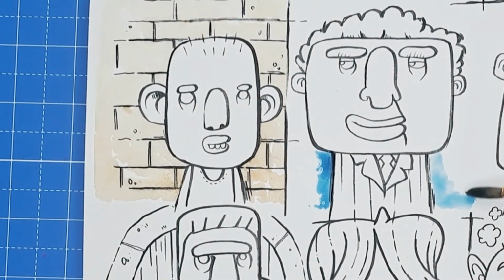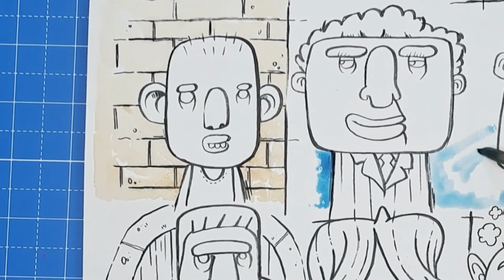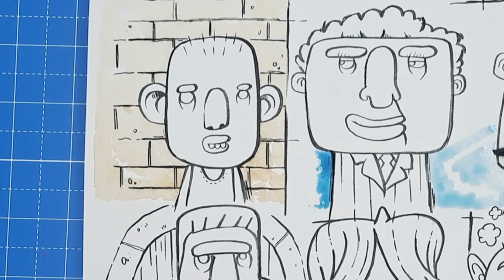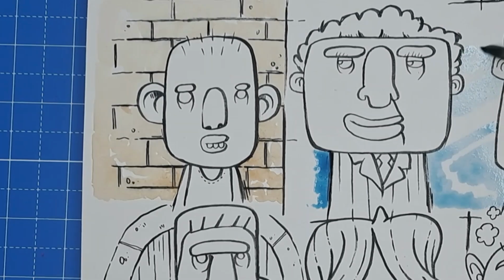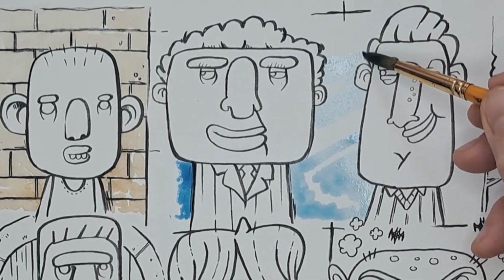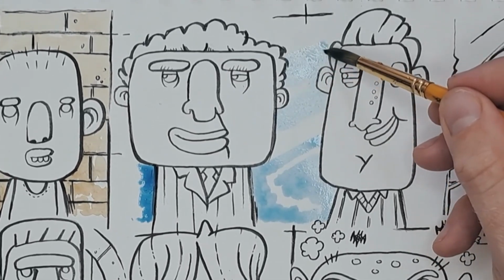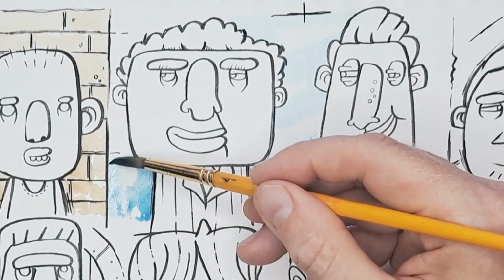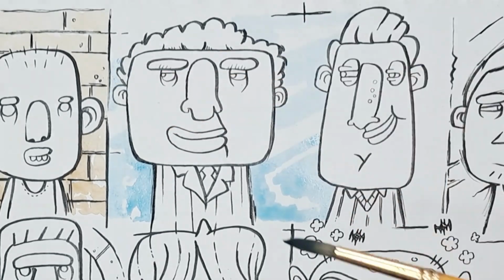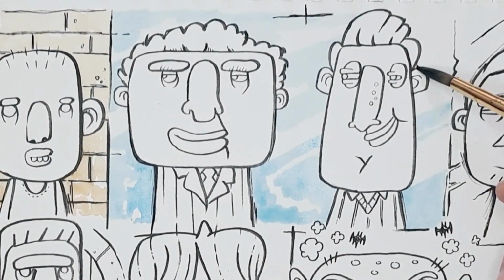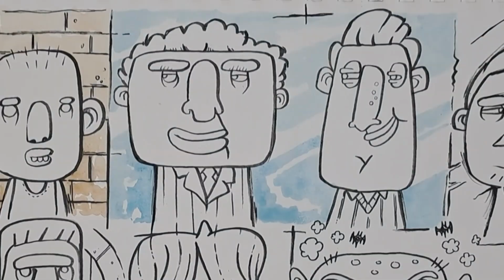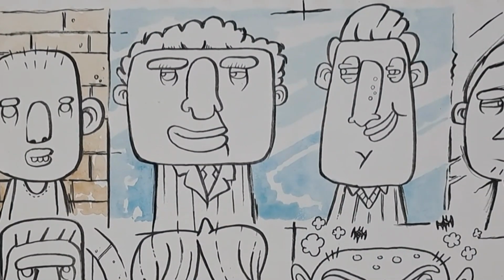So I've initially just laid down some very light loose washes behind the first young character, setting an initial warm brick background. So we come across to these second two characters, just a very light wash of blue to suggest a reflective quality of a window behind them.